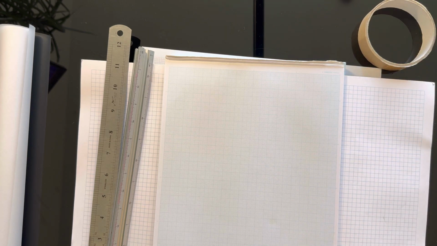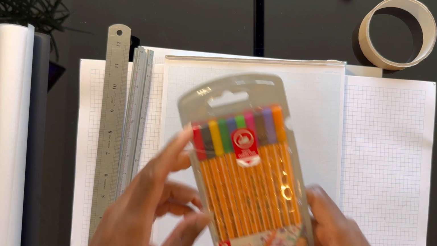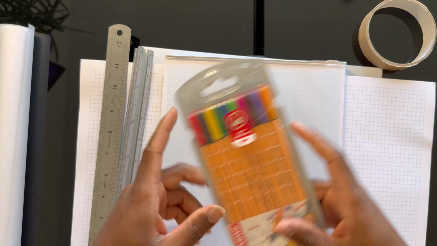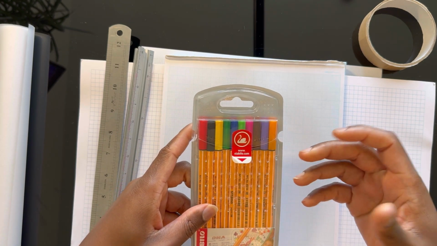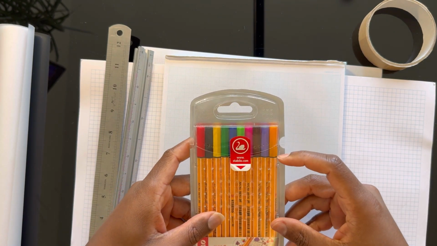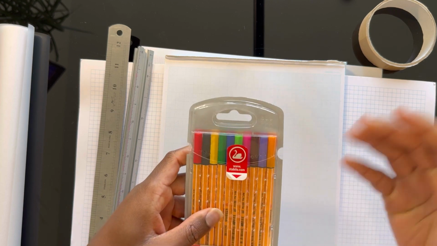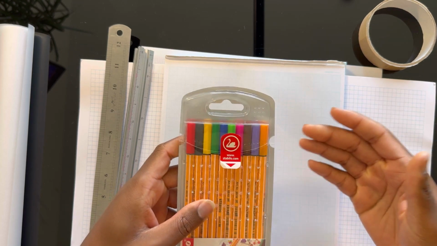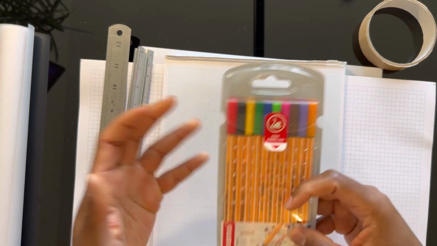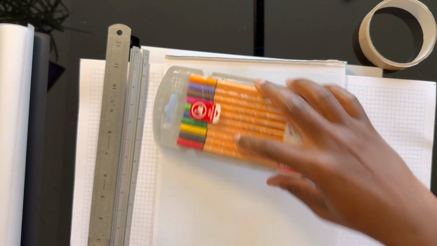Masking tape is here. Put this here. And then we've got colored pens. So colored pens just to highlight, just to write out, just to identify a few spaces. At least you've got different colors, you can color coordinate them so that every single color means something or a different space. So I've got that.